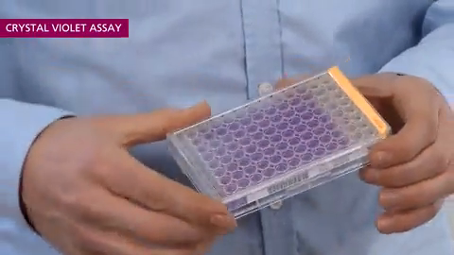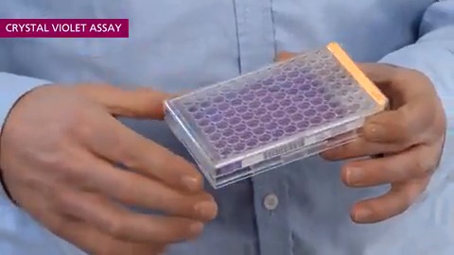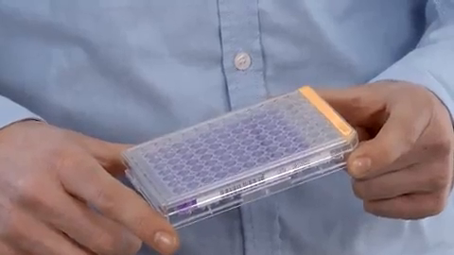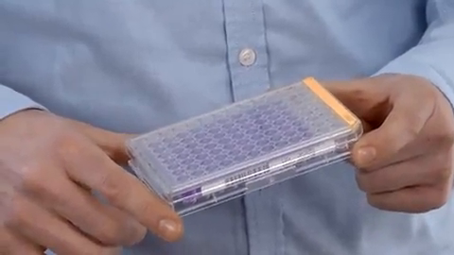In the simple end, we have the crystal violet assay. This assay is a very cheap and simple biofilm model. The assay is assessing the quantity of attached bacteria in the walls of a plate, but it is not discriminating between live and dead bacteria.